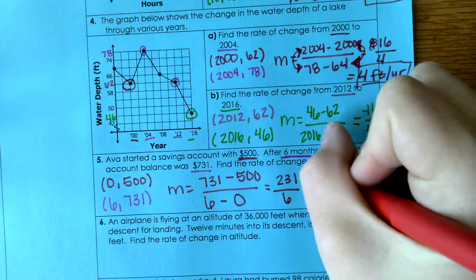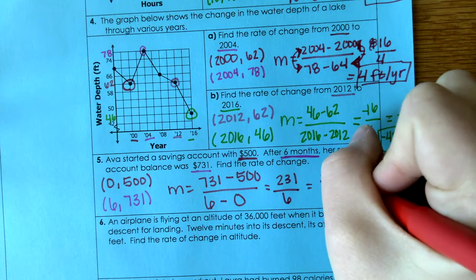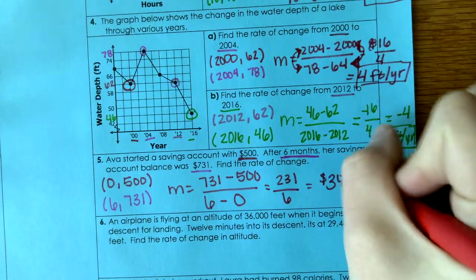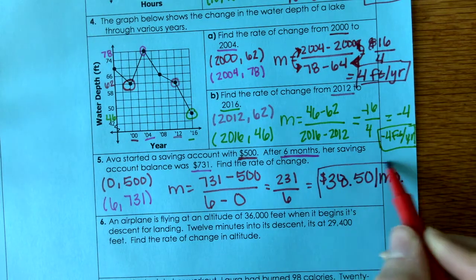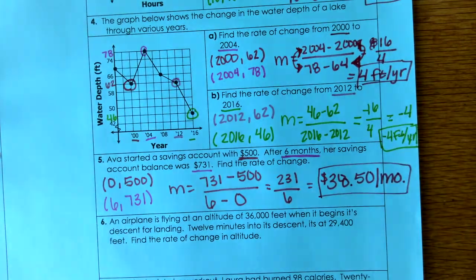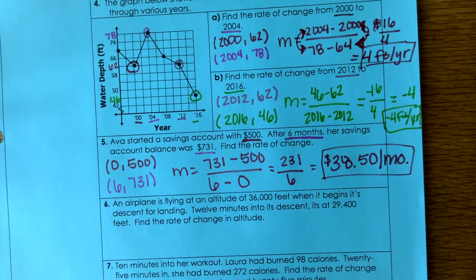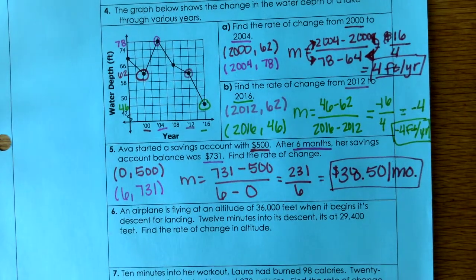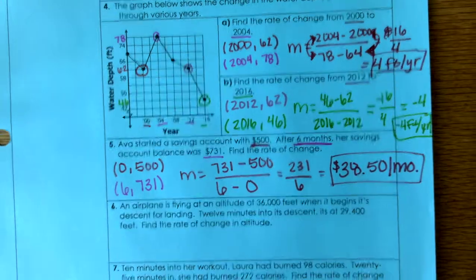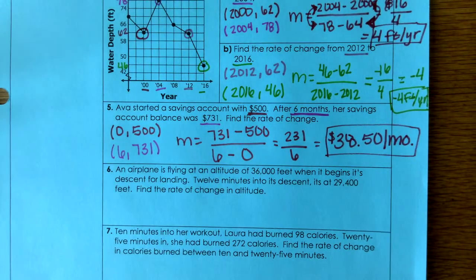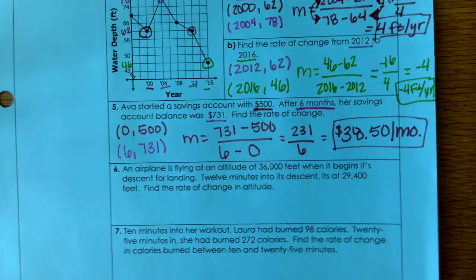And when I divide that out, that's going to give me $38.50 per month. Okay? So that's how you do those problems. On all of these, if it doesn't give you two numbers, that means your starting point is going to be 0.